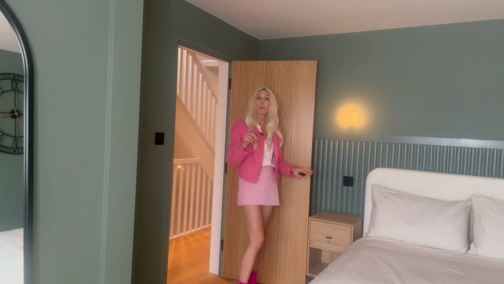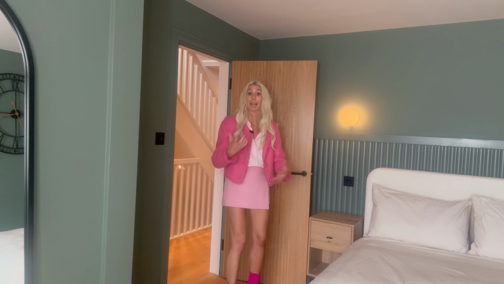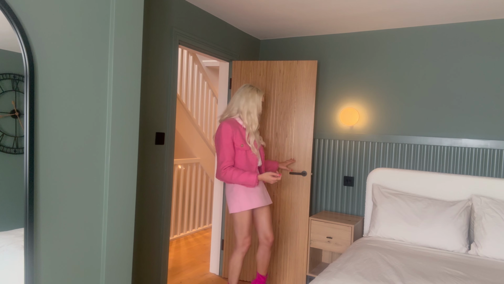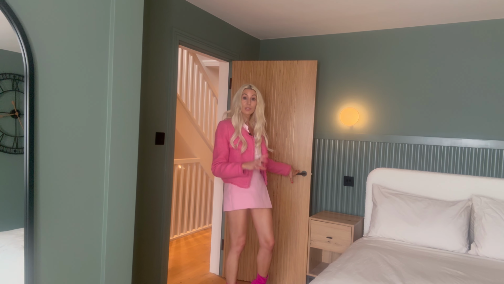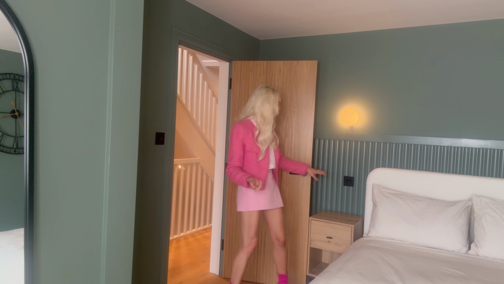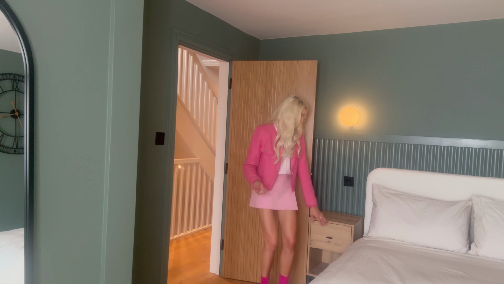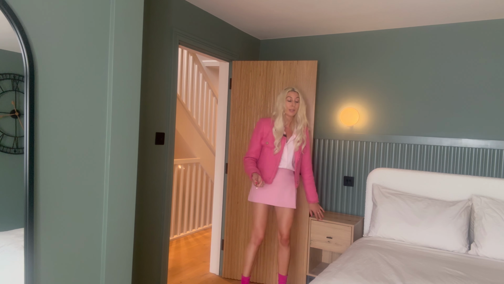And when we mentioned also about black and using black as a bit of an accent, we've got the black door handles. So our fixtures and fittings, we've done a lot of black. We've got black light switches that's echoed in the black handles of the bedside tables.